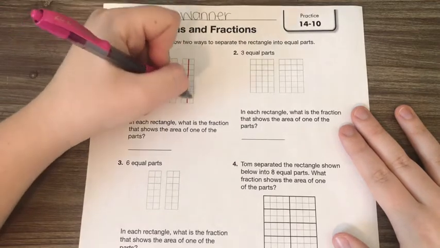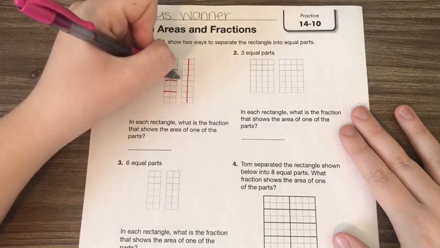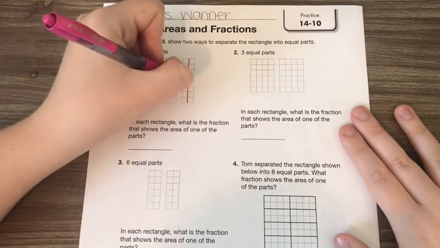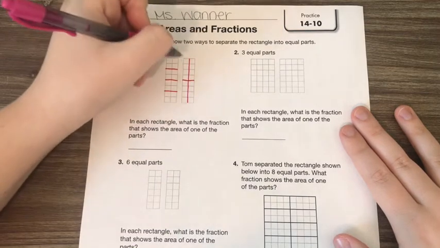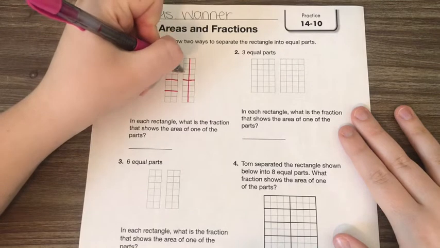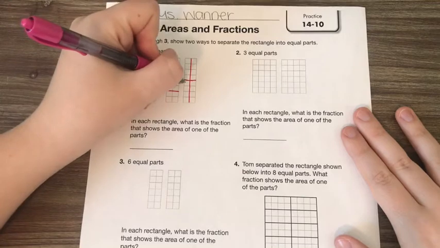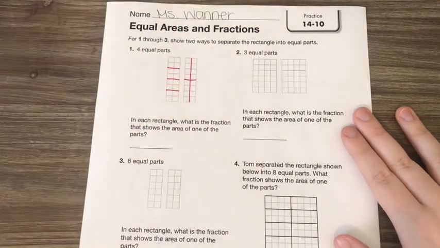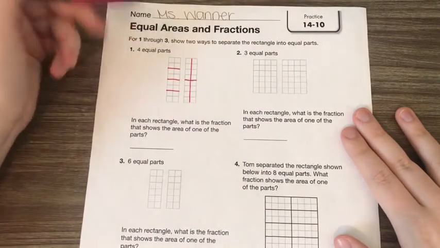Okay, and so now I have 8 on this side and 8 on that side. And I know that if I split it down the middle this way, we'd have 4 and 4. So let's see, I have 1, 2, 3, and 4. Draw a line there. All right, so let's see if I have the same amount of square units in each part. 1, 2, 3, and 4. That was 2 ways I can separate the rectangle into 4 equal parts.